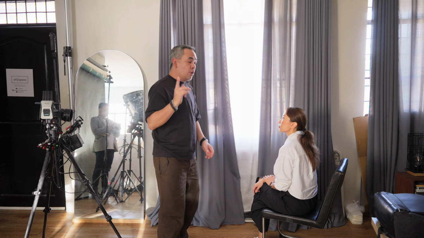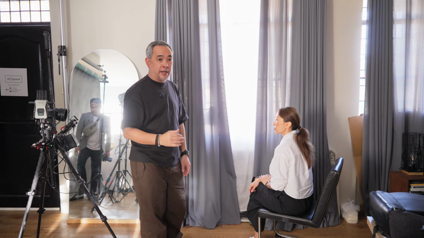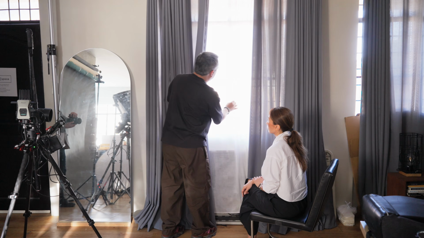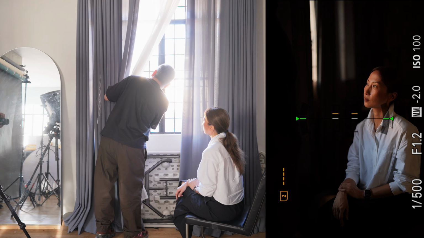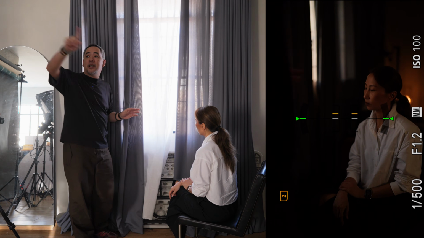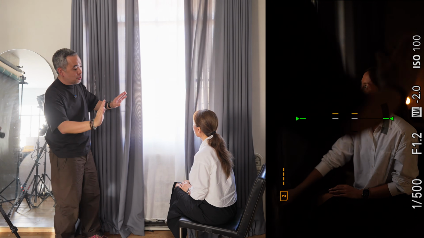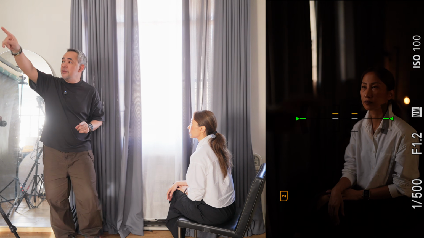Natural window light is naturally beautiful, correct? However, if there's one thing that we have to consider when it comes to natural window light, is the direction of where the natural light is coming from, right? So in this particular case, where do you think the natural light is coming from? The natural light is coming from the other side, correct? However, Coco's angle is going here. It's coming from the other side.